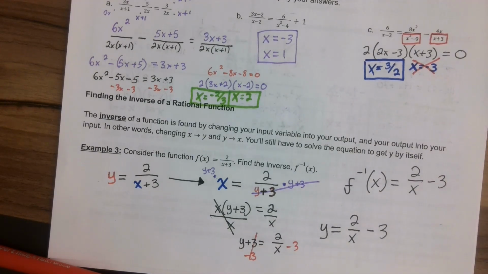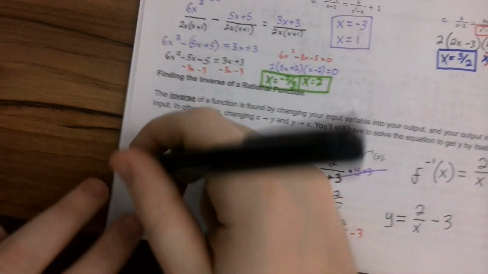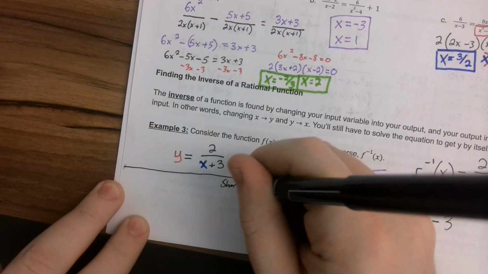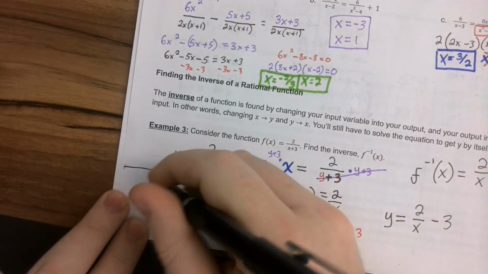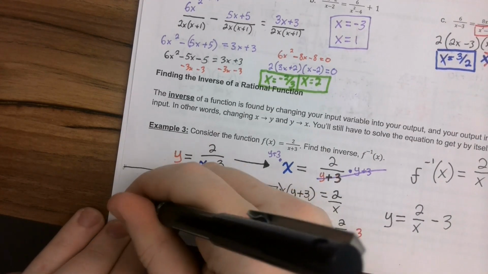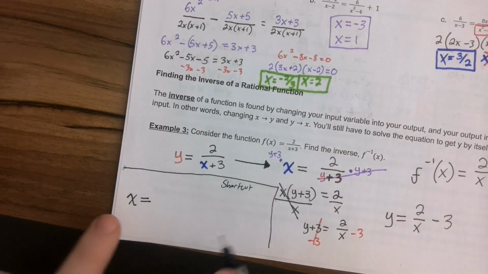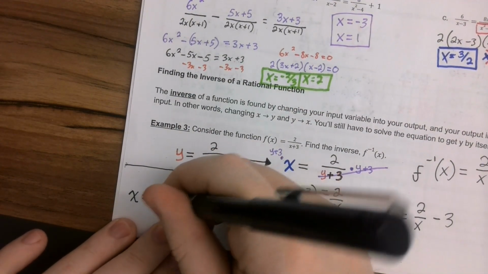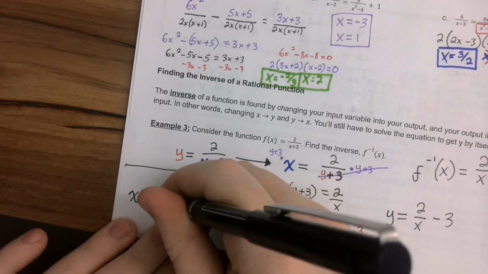I promised I'd show you a shortcut, and I am. So here's the shortcut box. Anytime you have one thing equaling a fraction, and this works for any problem. Whoops, this is a y, not an x. Sorry.